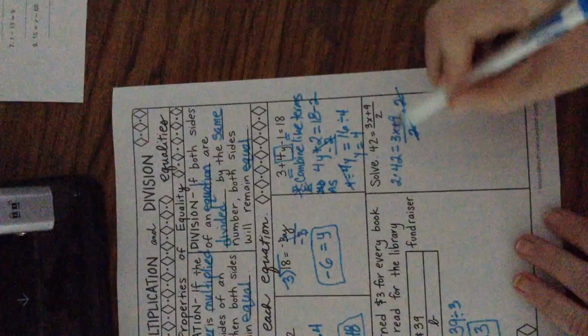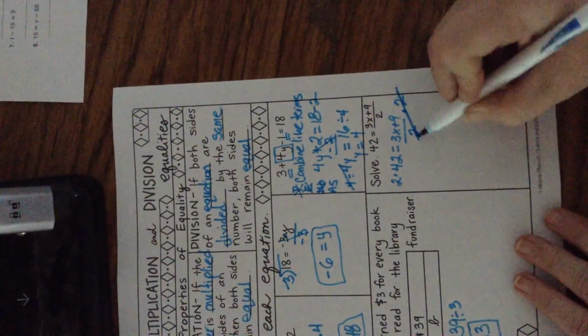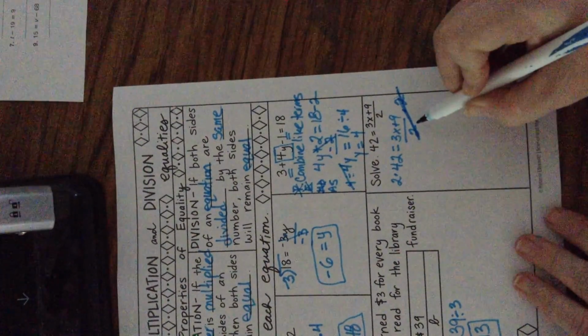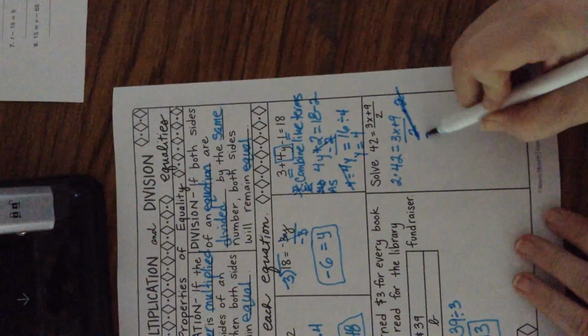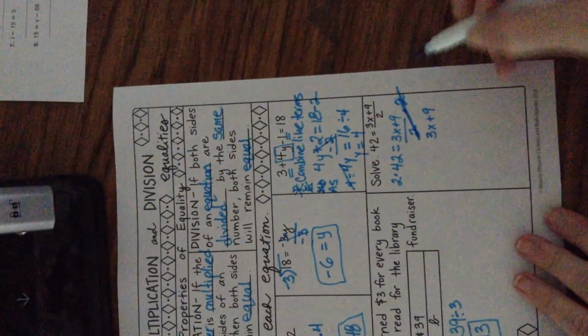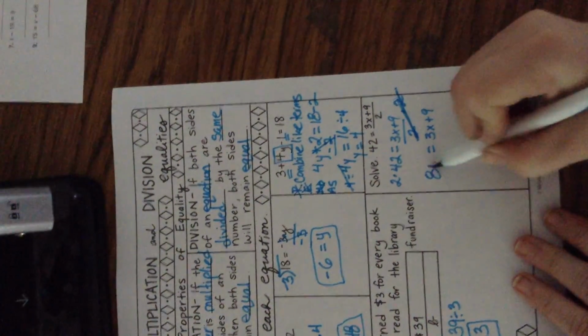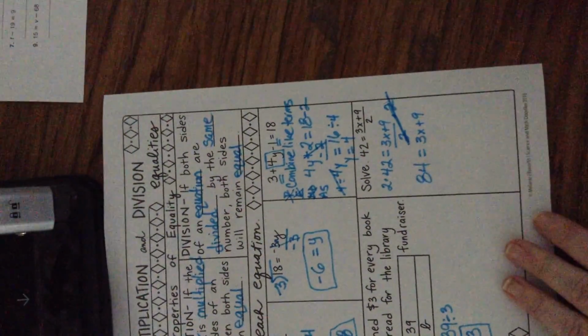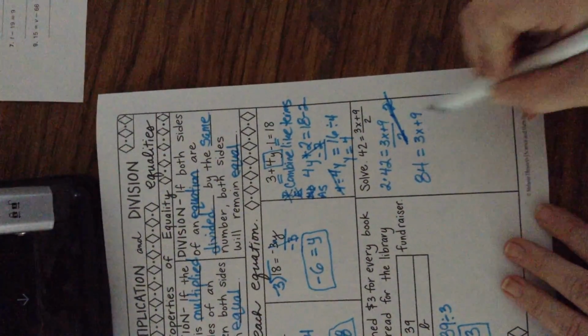I could go through and multiply, and then reduce and reduce, but it's faster to just say, look, 2 over 2, cancel them out. And that leaves us with just 3x plus 9 here. 2 times 42 is 84. So now I've got 84 is equal to 3x plus 9.